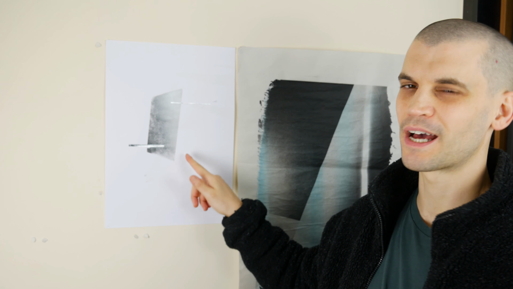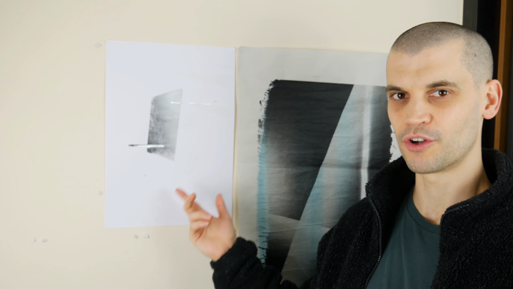I think I'm going to test print the rectangle, just a flat rectangle design as well. I want to see how that's going to look because I'm not really liking this. It just kind of feels like a bit of an odd shape.